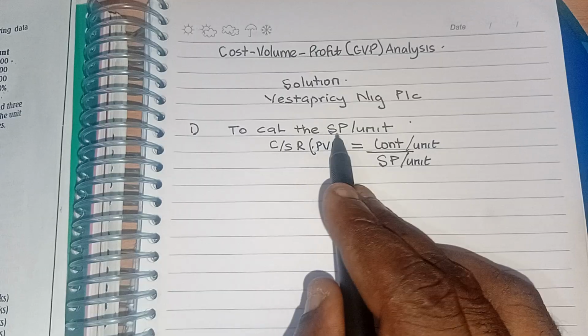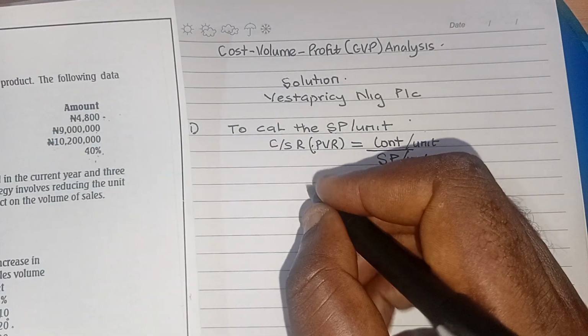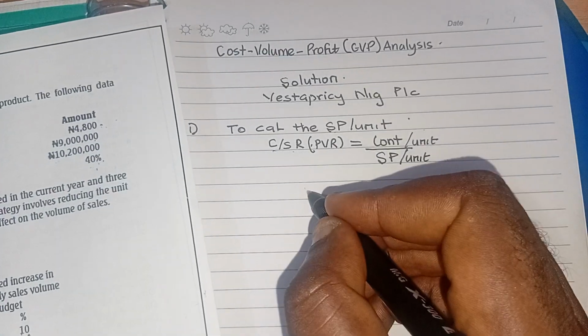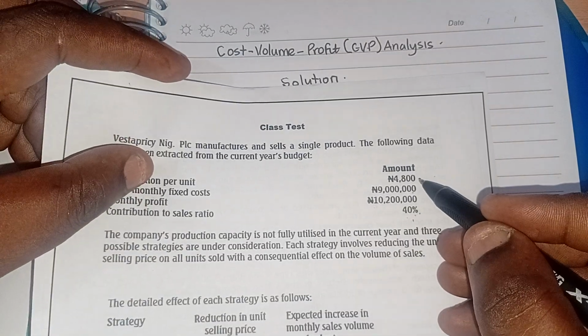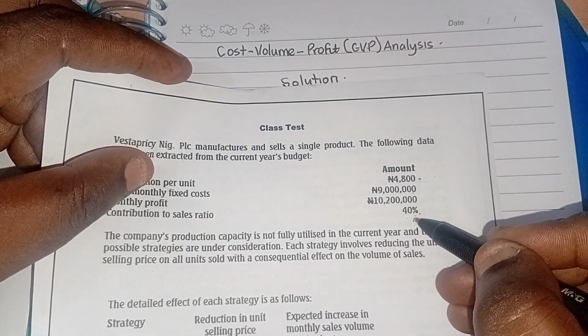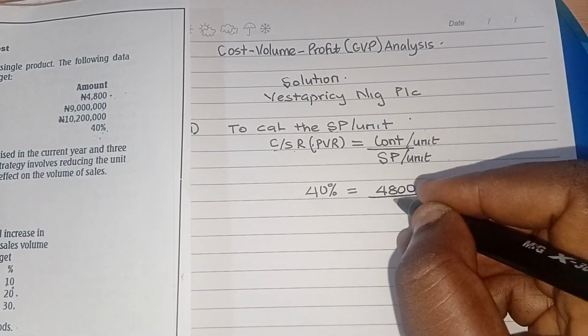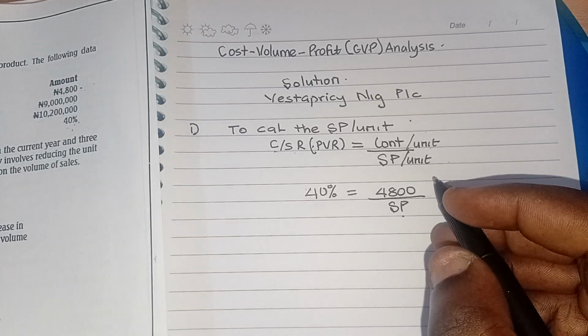We have to calculate the selling price per unit, and we have been given the contribution to sales ratio, and that is 40%. The contribution per unit is given in the question, which is 4,800. Contribution to sales ratio is 40%. So we have 4,800, but we are looking for the selling price. That's what we are looking for.